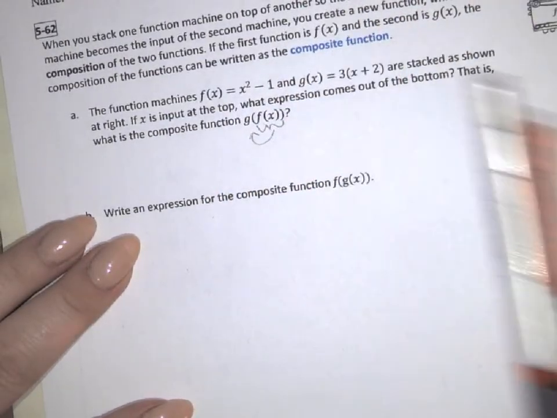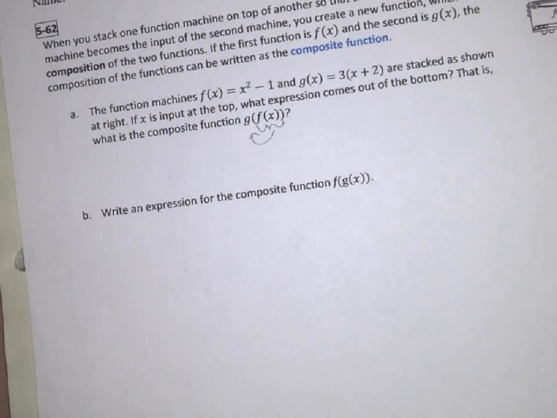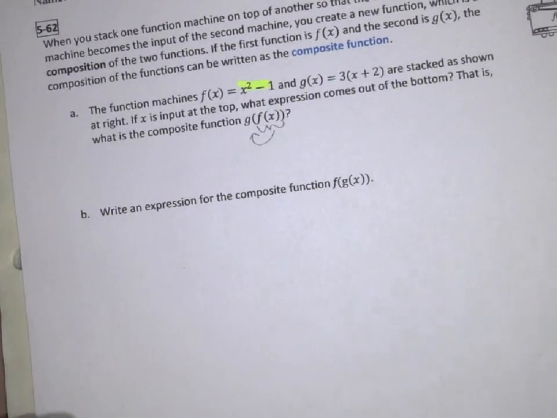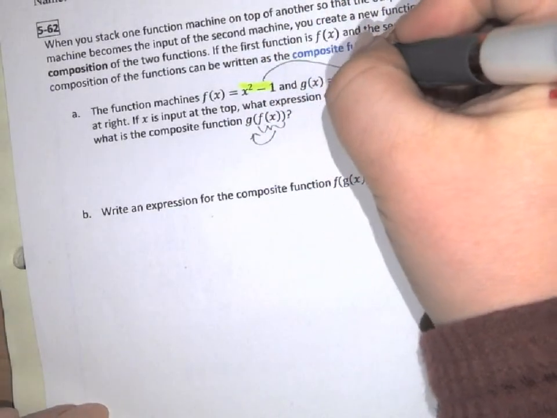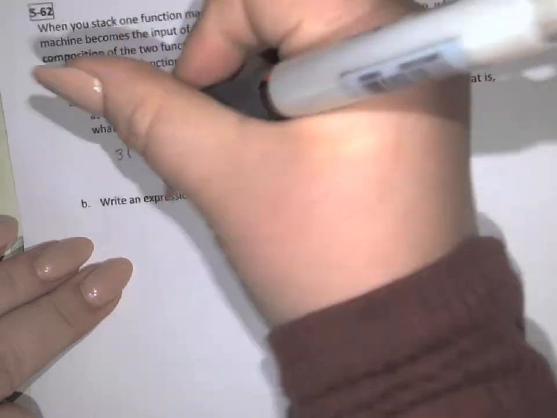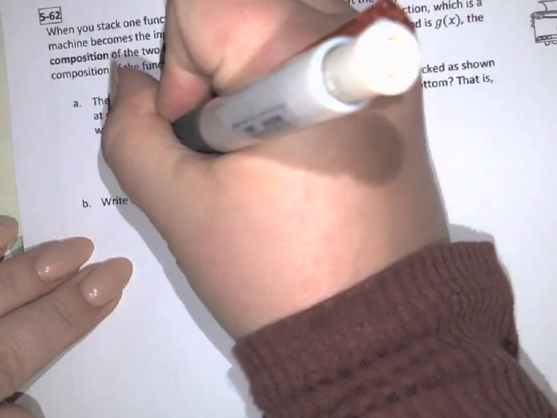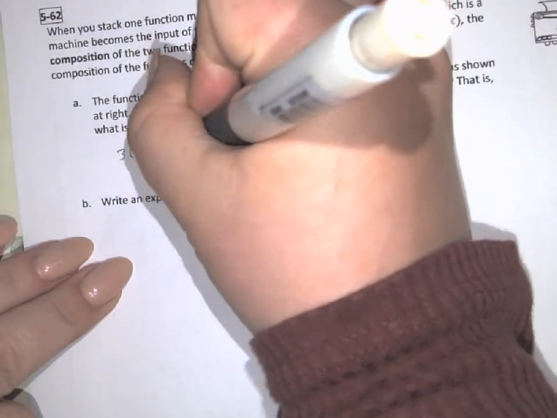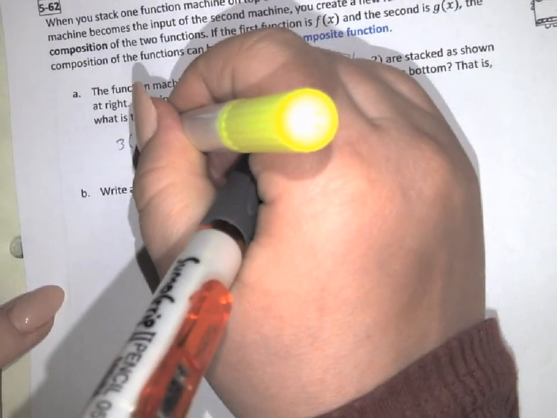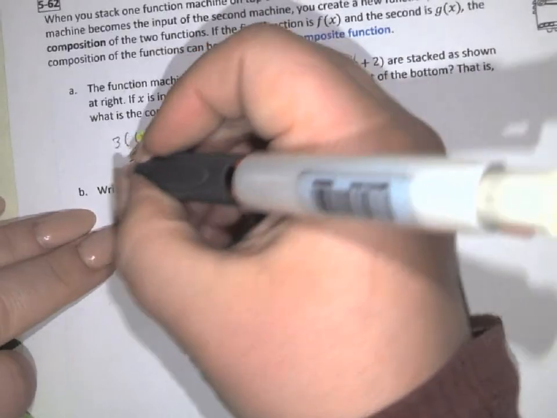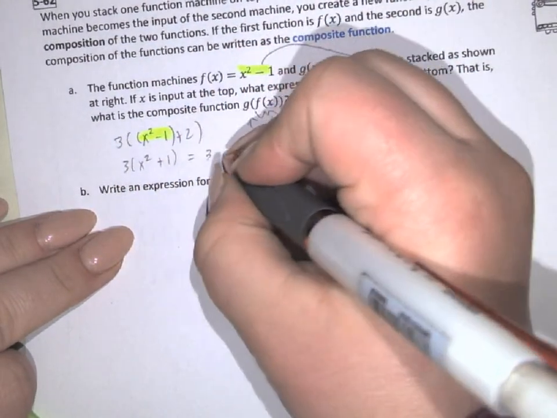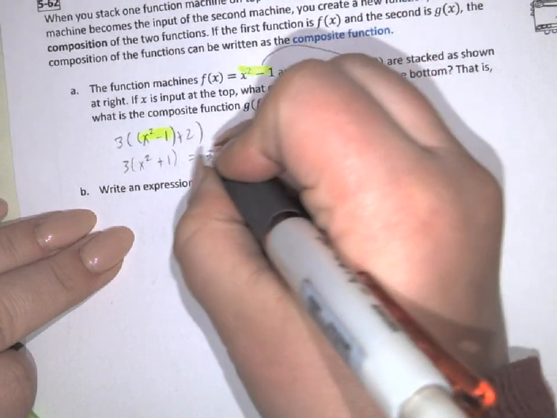So f is x squared minus 1. So you want to plug that in where x is here. So it's going to be 3, and instead of x, you want to write x squared minus 1, plus 2. And then that's 3 x squared plus 1, and then all you do is simplify. And that's it.